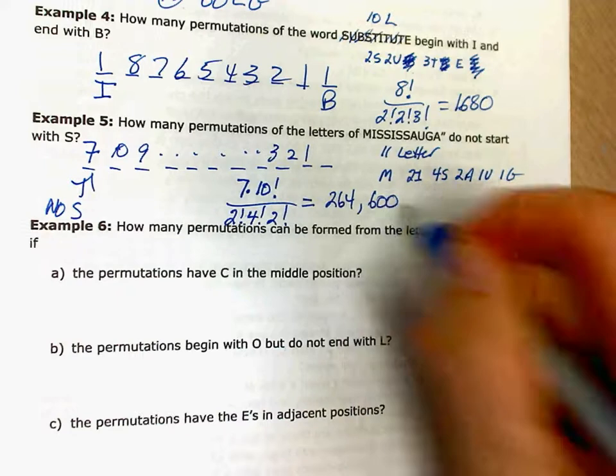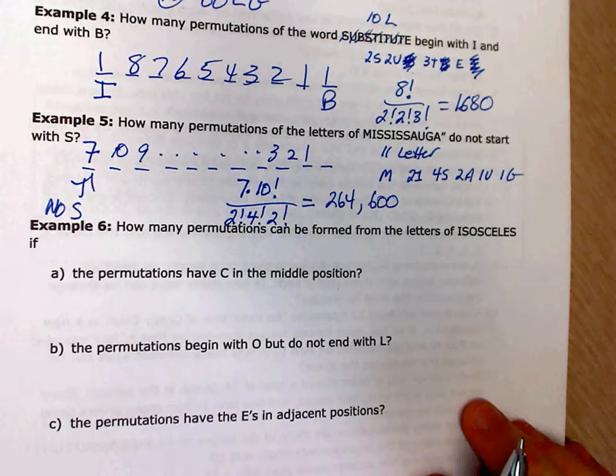I've always found this math to be the most interesting, because it's a little bit of thinking.